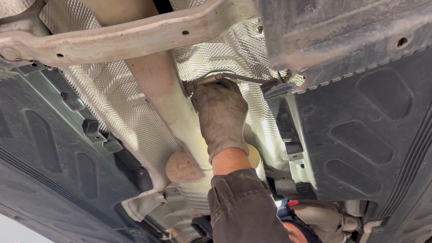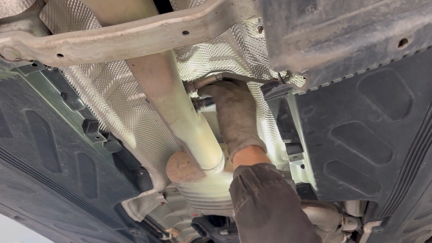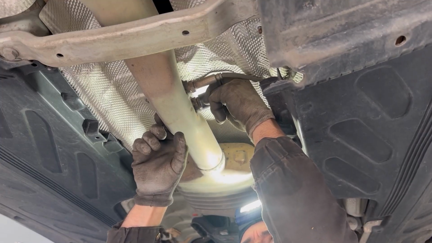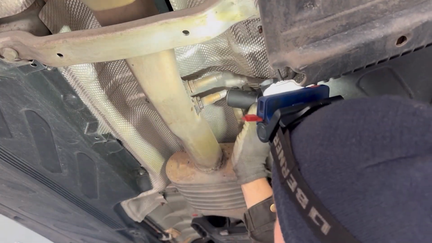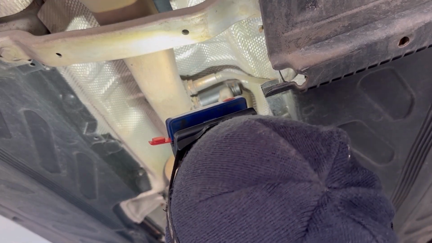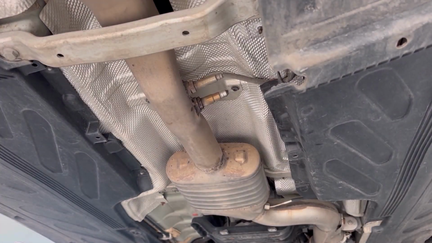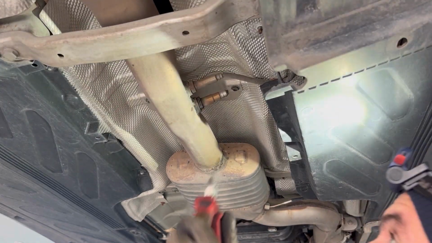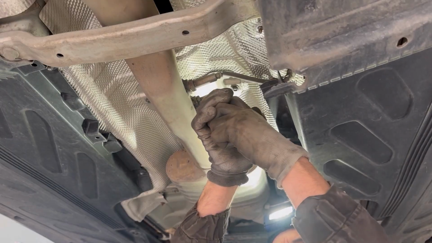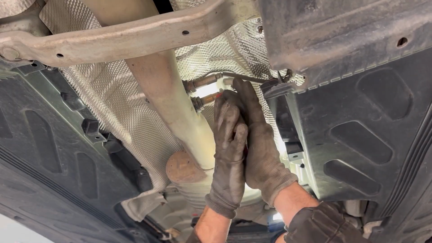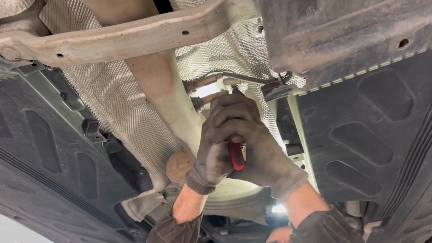But my socket is not long enough, so we need to cut a little bit of the sensor so that we can get that socket in there. I'm going to use my cutters and I'm going to cut this part of the sensor, and then there should be plenty of space to put my socket in there.